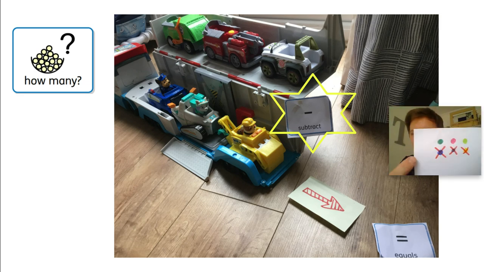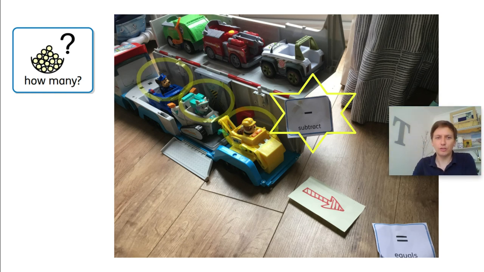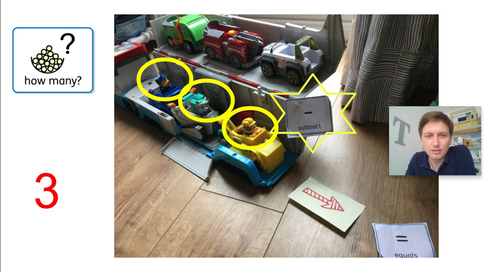Now can you see it that we had 1, 2, 3, 4, 5, 6, and these pups are going to go. So how many are we going to be left with? Good, 3. Well done if you worked that one out. They're the ones that are going to go. So we had 6, we take away 3, that leaves us with these 3 left up the top.